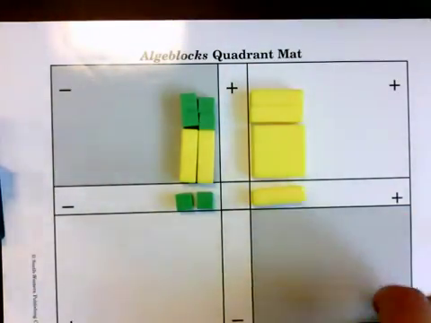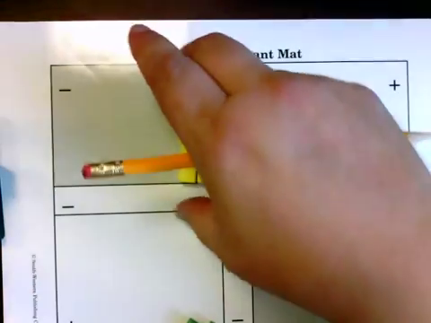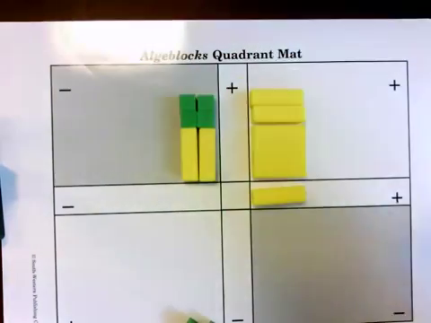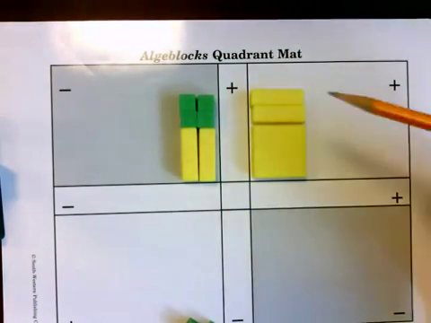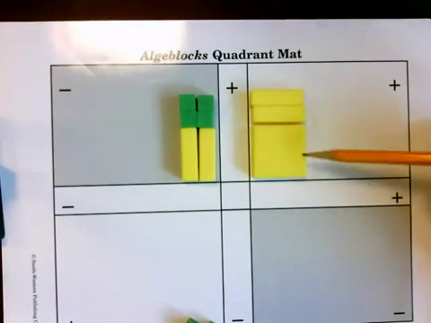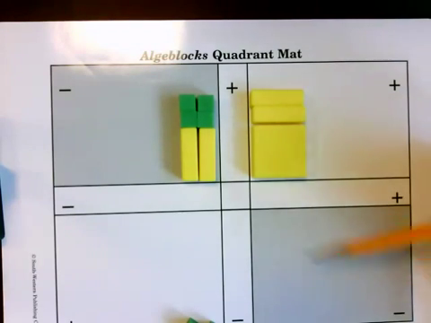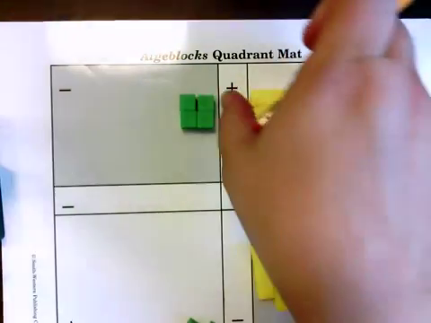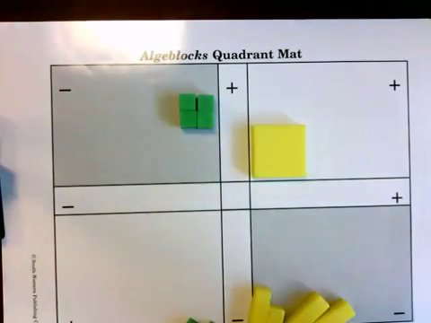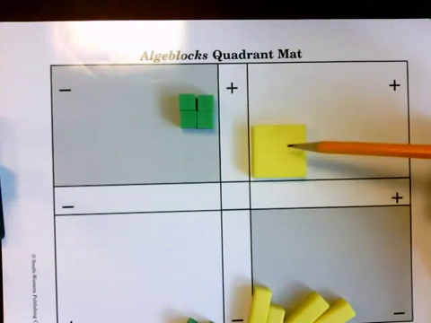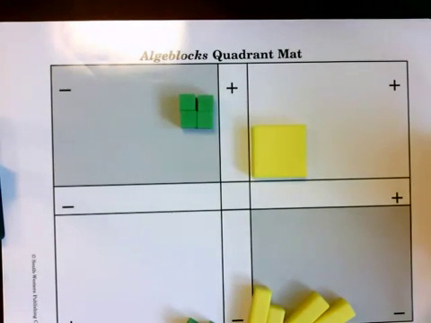Again, we remove the original pieces. And now we can go about combining like terms. X squared does not have a like term to combine, so it stays by itself, x squared. We have minus 2x plus 2x. So we can get rid of our 2x's. And we are left with x squared minus 4.